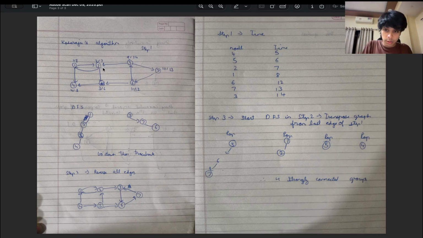Now, our step 2 will be to reverse the graph. When we have a graph in our matrix, we try to reverse the edges. Suppose there's an edge from 1 to 2, we reverse that directed edge to go from 2 to 1. Now, on step 2, the bottom graph on the left side of the page, we can see it's a reversed graph. All the edges have been reversed. And now we again start a depth first search.